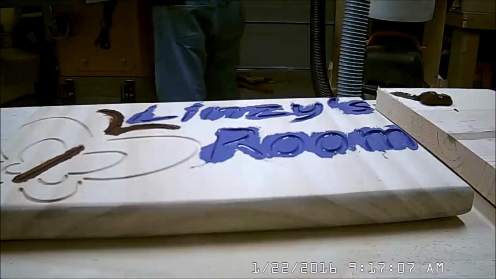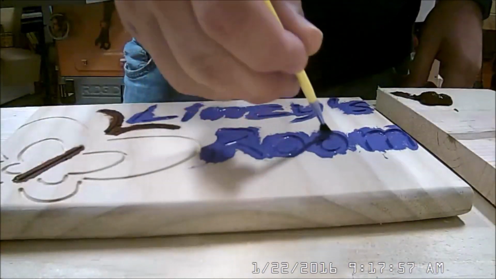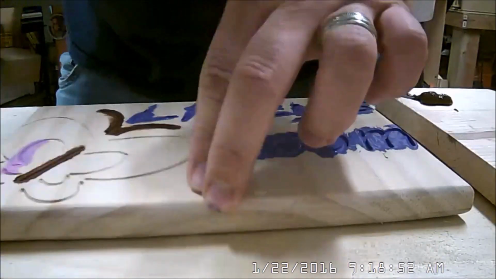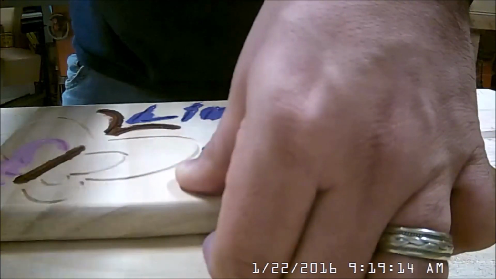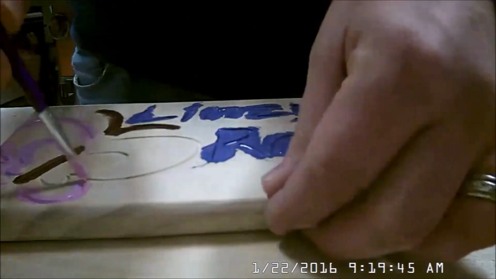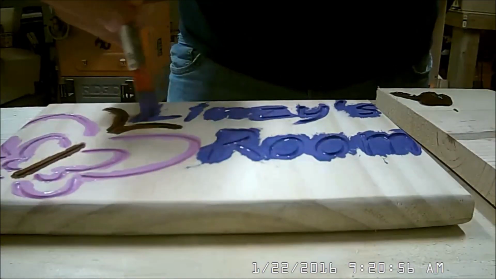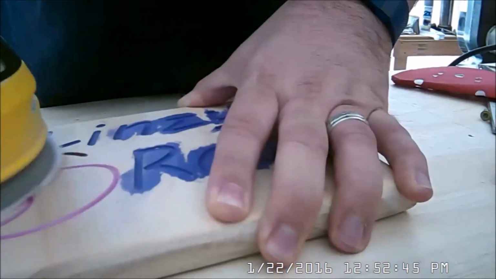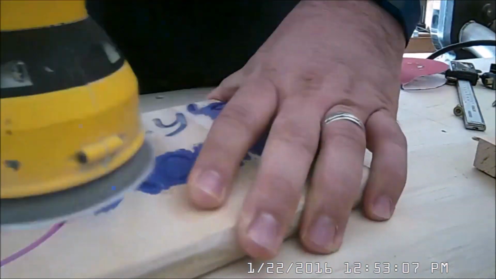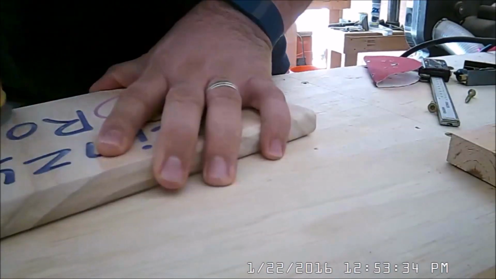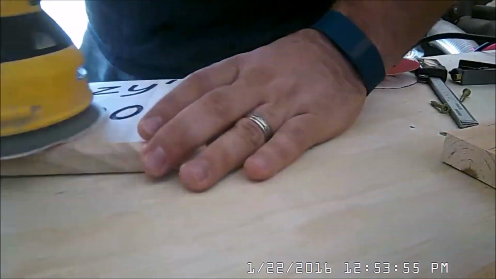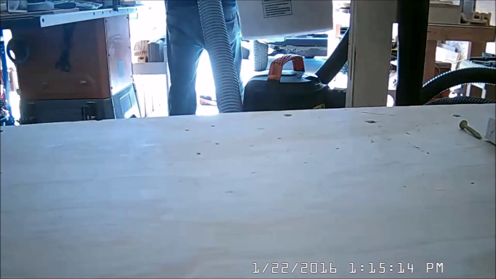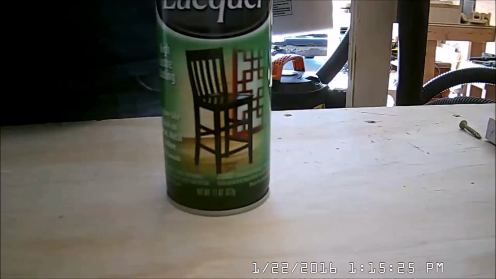I didn't have a black, but I have a brown. So the butterfly's body is brown. And my daughter likes pink and purple, so it's a pink butterfly with purple words. And after it dries, we sand off the top. Vacuum all the dust off. I'm going to finish it with a couple coats of spray lacquer.